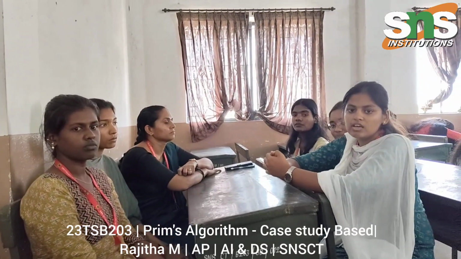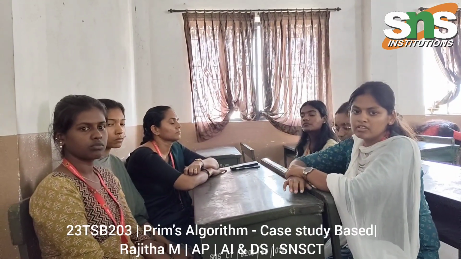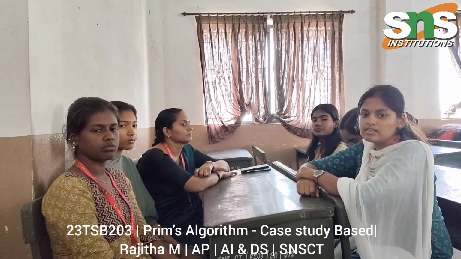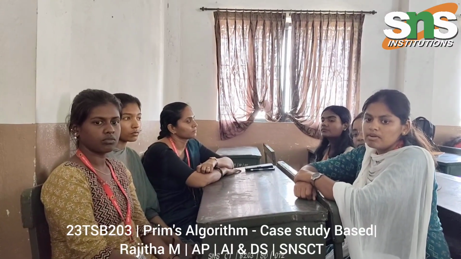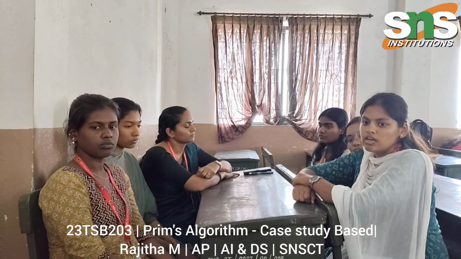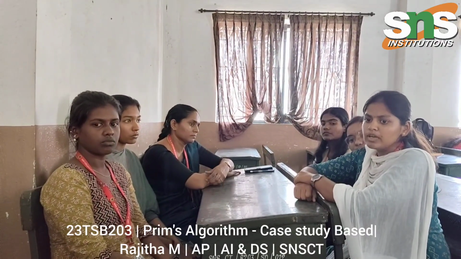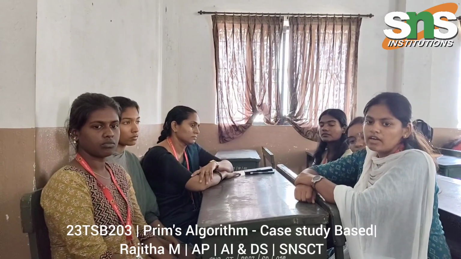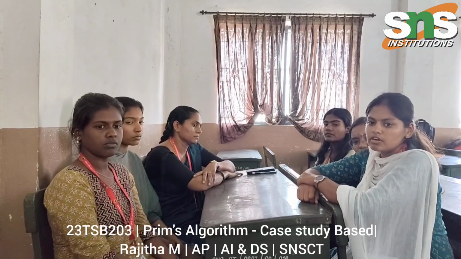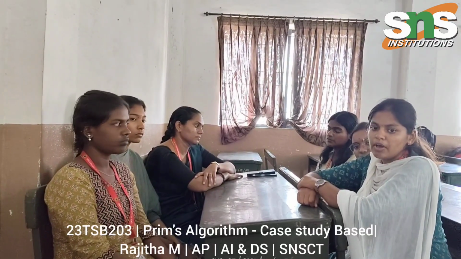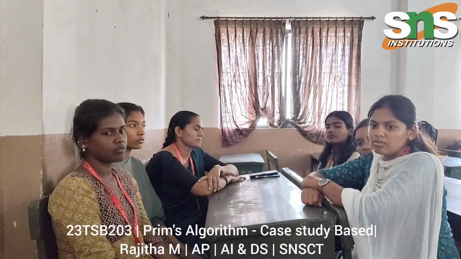Now let us briefly discuss how Prim's algorithm is implemented in computer systems. The algorithm starts by selecting the starting vertex and making it part of the spanning tree. Then it repeatedly searches for the minimum weight edge that connects a vertex in the tree to a vertex outside the tree. Once such an edge is found, it is added to the tree and the connected vertex becomes part of the network. This process continues until all vertices in the graph are included. To perform this efficiently, certain data structures are used, such as adjacency matrices and priority queues. These structures help the algorithm quickly find the smallest edge available at each step.